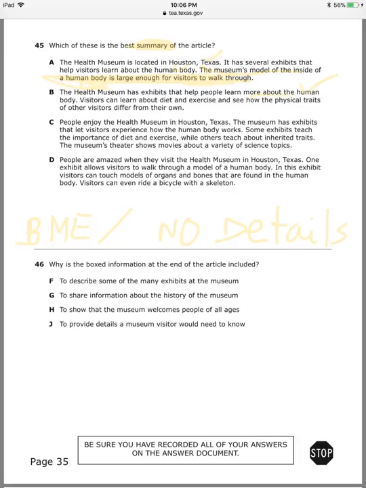Okay, this one right here, it's like extra explanation from one of the exhibits, and diet and exercise, and it's not mentioning the movie theater and other things from the museum, so this is incomplete. So remember, I am highlighting the details. So according to this, A cannot be and B cannot be.